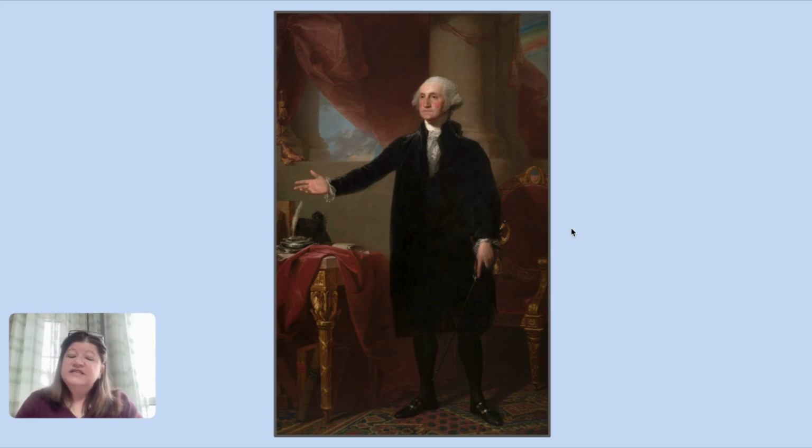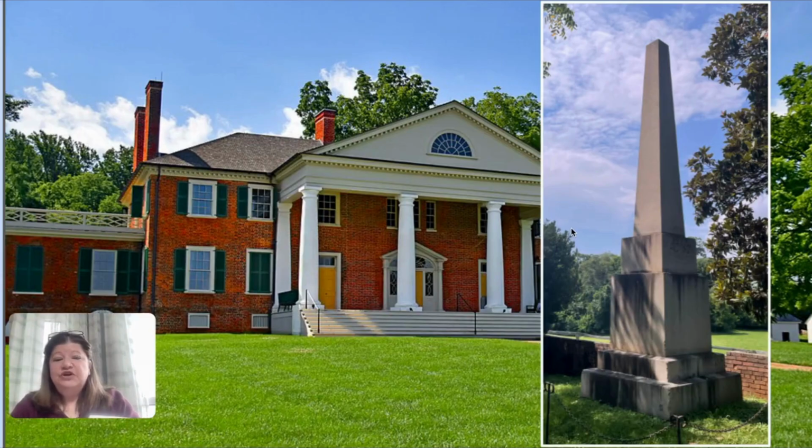In 1817, James Madison retired from the White House and returned to Montpelier, and he died on June 28th of 1836 at 85 years old. He was actually the last surviving founding father. He is buried in the family cemetery there at Montpelier. This is a photograph of his monument there. Dolly died in 1849 and is buried beside him.